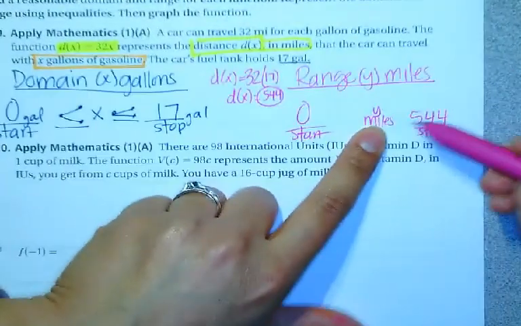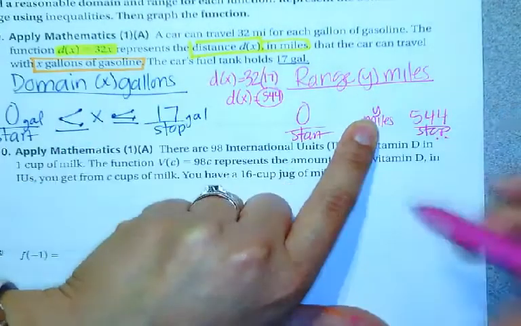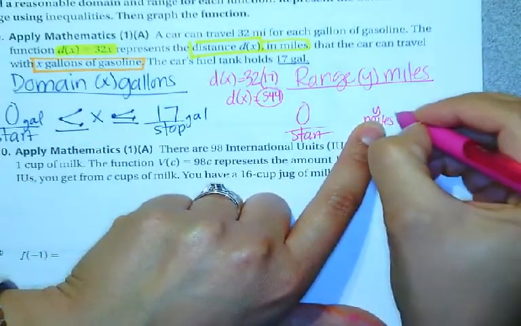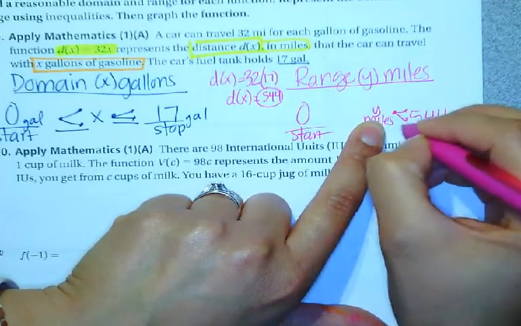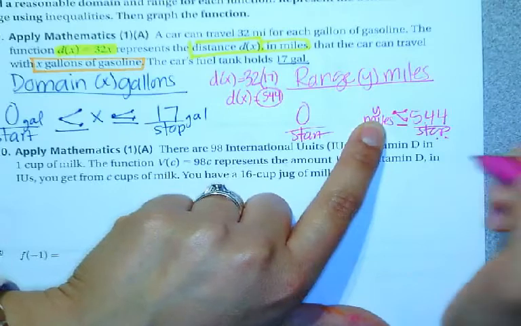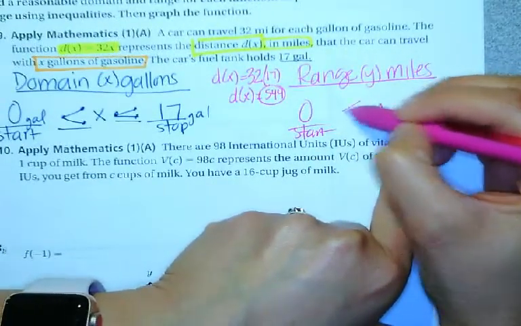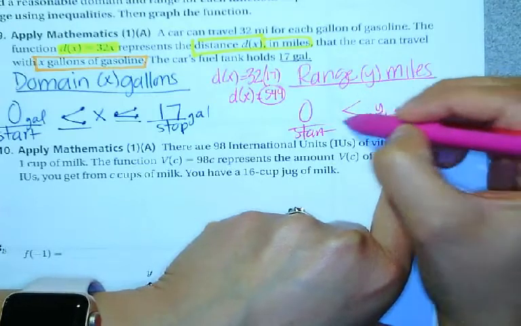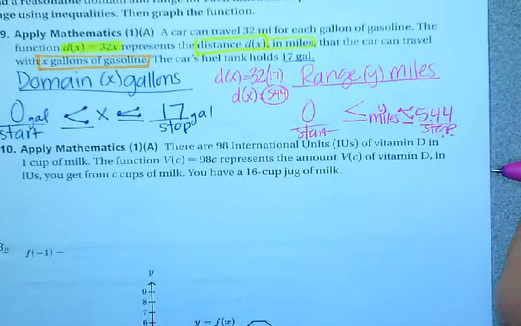For the miles, you cannot go over 544 because you already ran out of gas. So from 544, it has to be less than that amount of miles that you travel. And it can be exactly 544 as well. From 0, you know that it has to be greater than 0 or exactly 0 miles traveled. And that would be my domain and range.